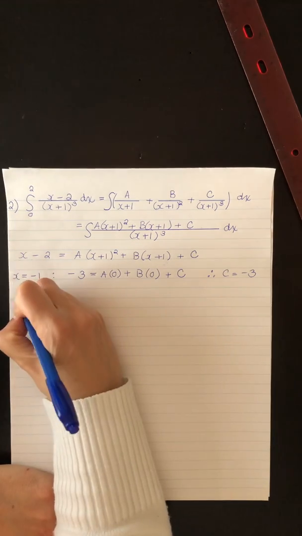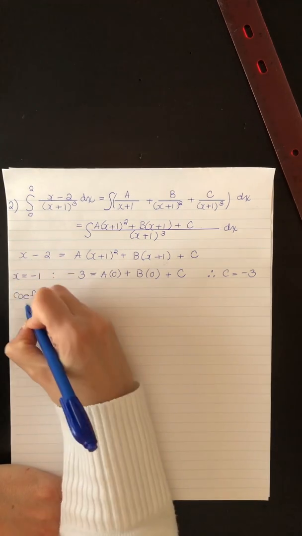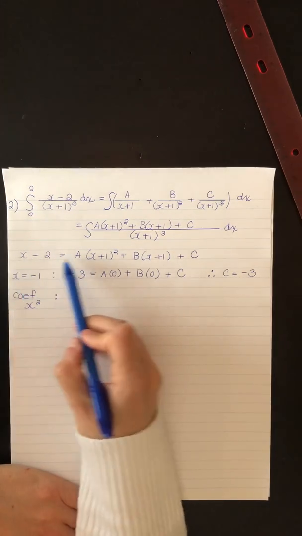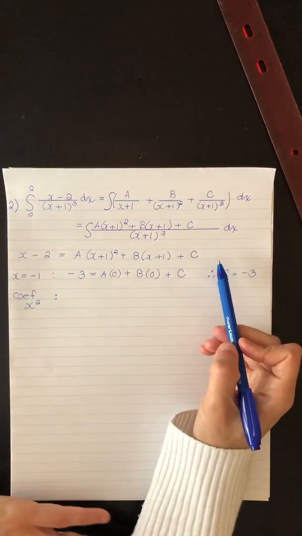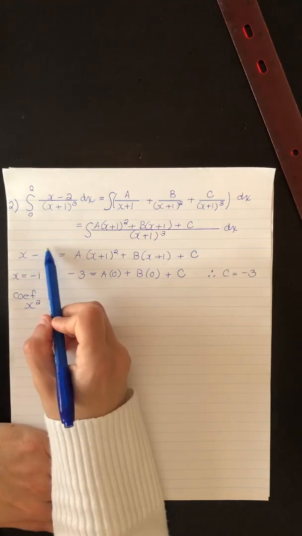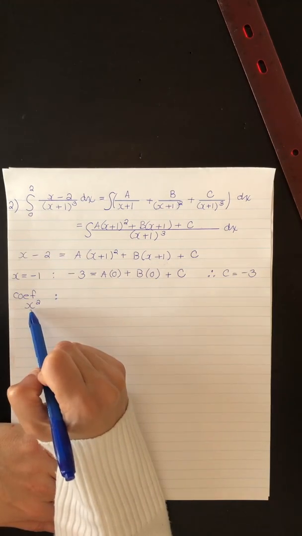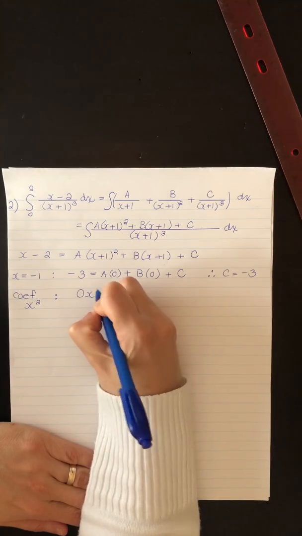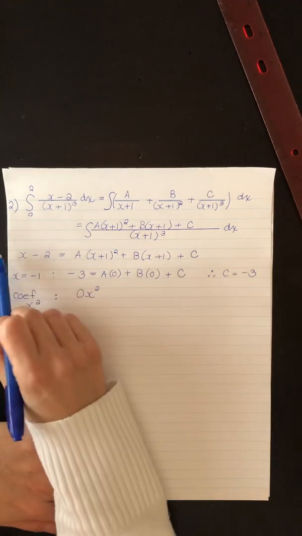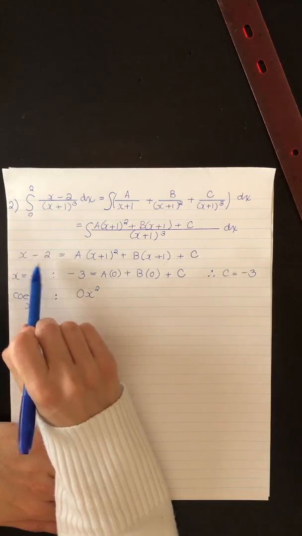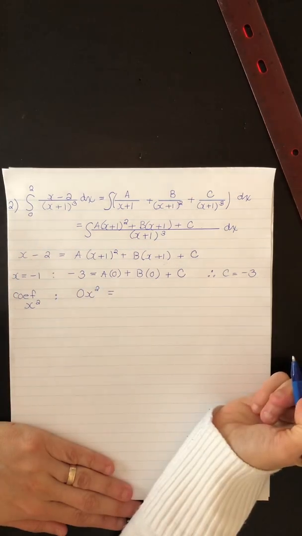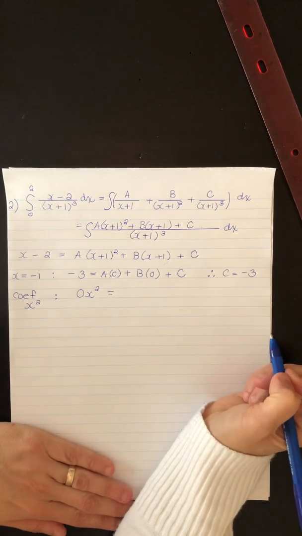So let's look specifically now at the coefficient of x squared, since that's the highest power in this equation. In the left side, there is no x squared term. That means the coefficient of x squared on the left side is 0. We have 0x squared plus x minus 2, in other words. On the right side, what is the coefficient of x squared?